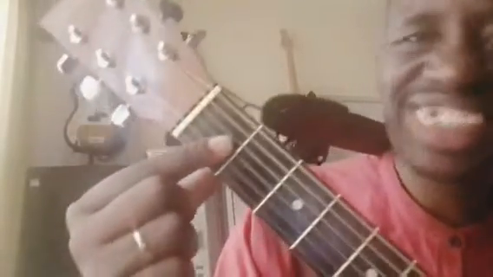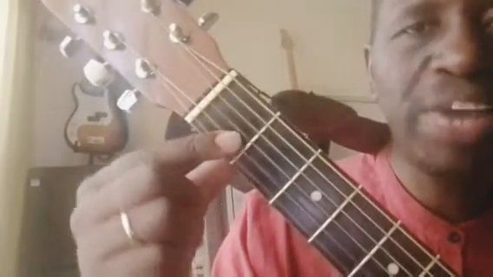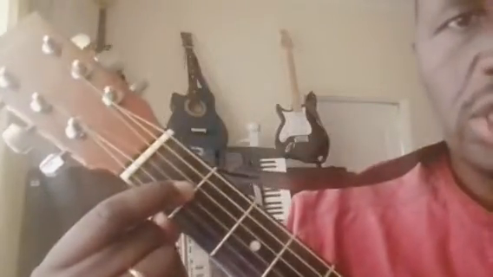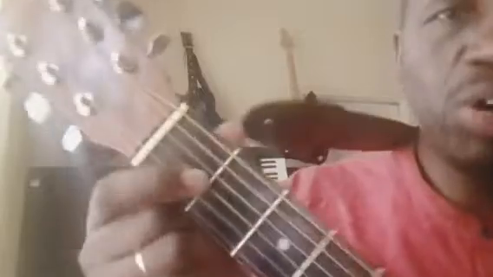Then you come to string number 3. String number 3, remember I said is G. G open. When you play this G without pressing anything, it's a G open. So the moment I press it down now, it's no more G open. It's now G, and then we go to G sharp.